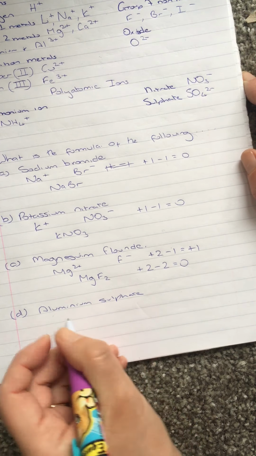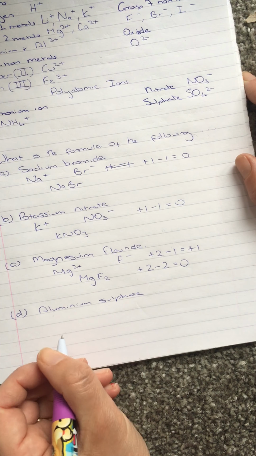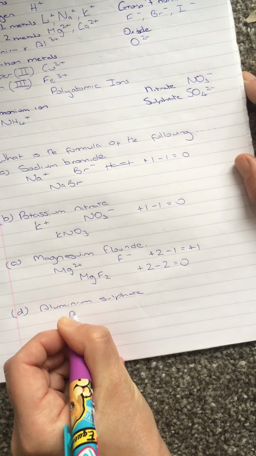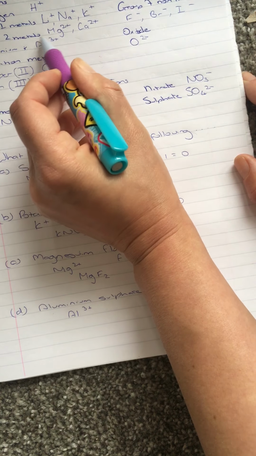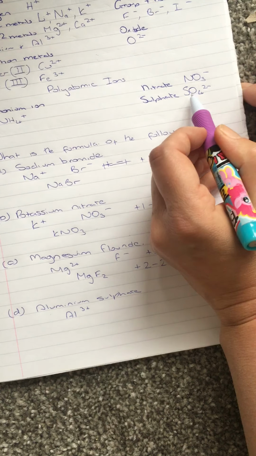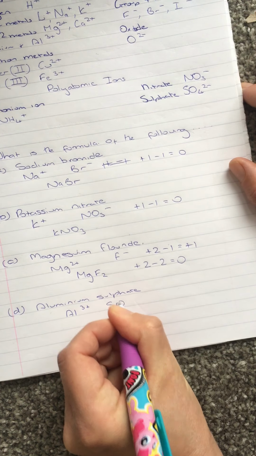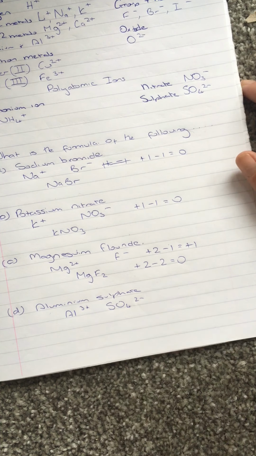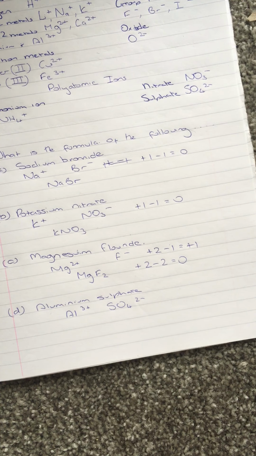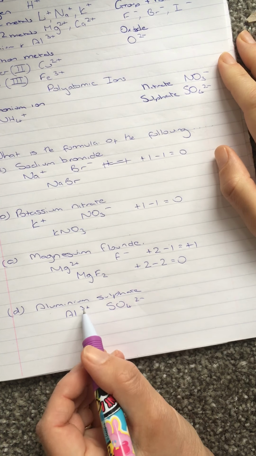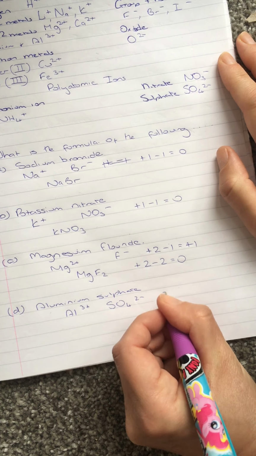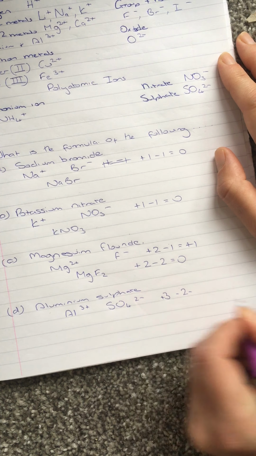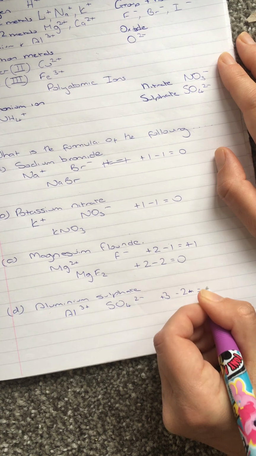The last one, aluminium sulfate. This one's quite a tricky one. We've got aluminium, which is a 3+ ion. And we've got the sulfate ion, which is SO4 2-. So this one's a bit more tricky. You're going to need to go in multiples for the ions. You can't just have one of those to one of those, because you've got 3+, 2-. So +3 minus 2 is still going to give me +1.